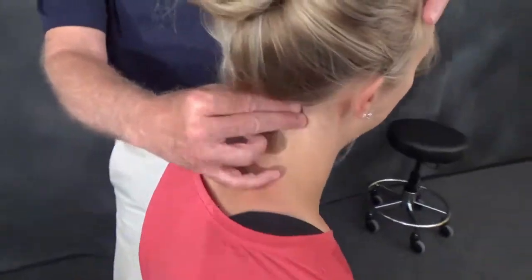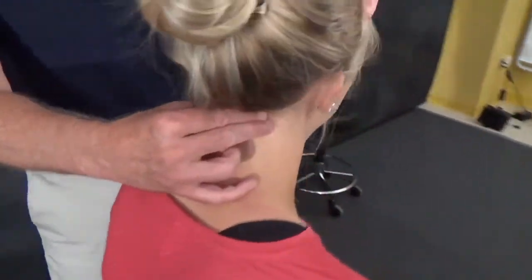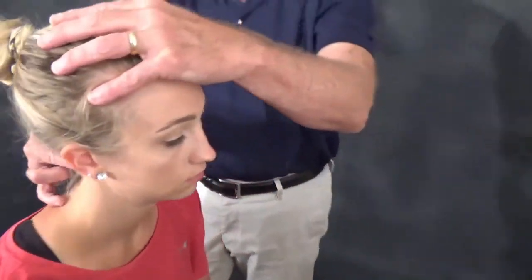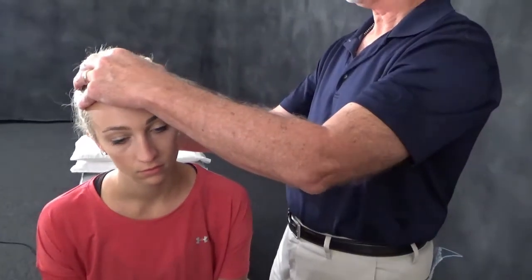So again, right side bending tenses the left alar ligament, causes an immediate right rotation of C2, and that spinous process will move to the left and push right into my thumb.